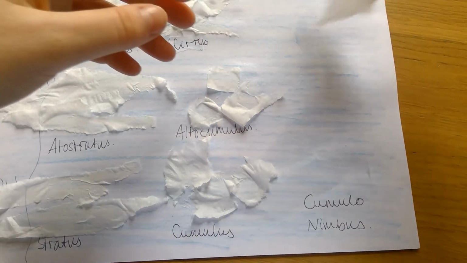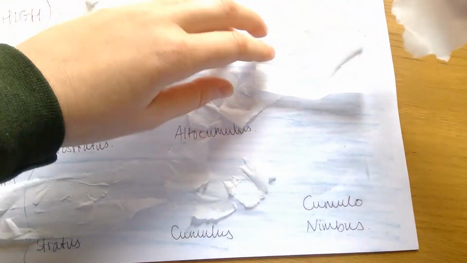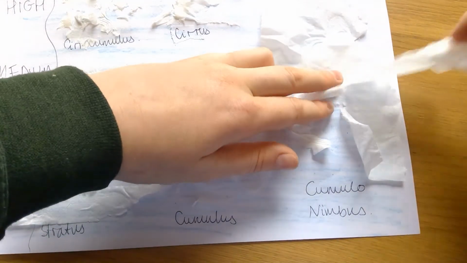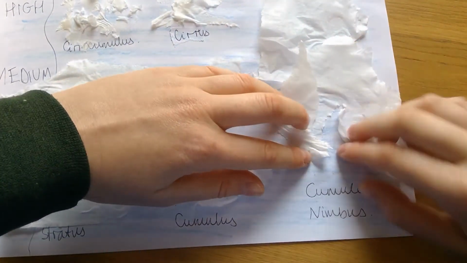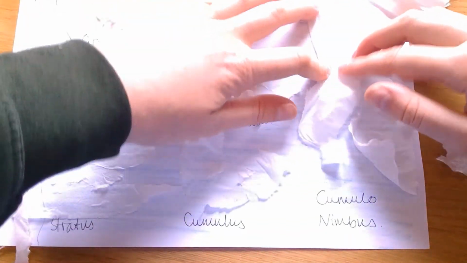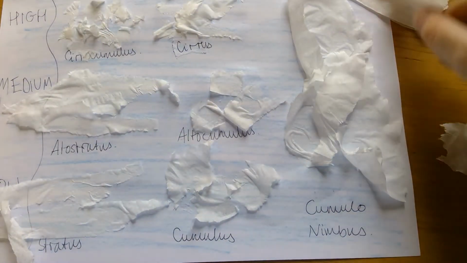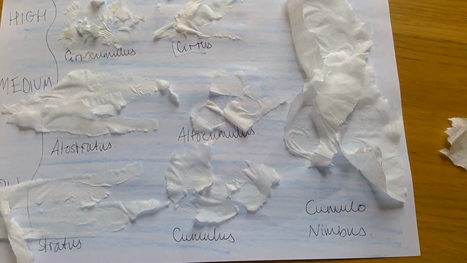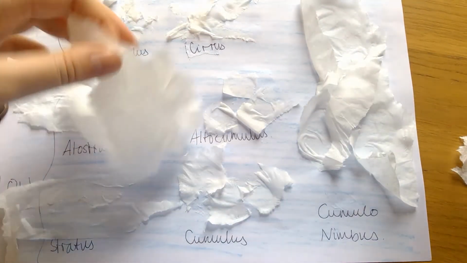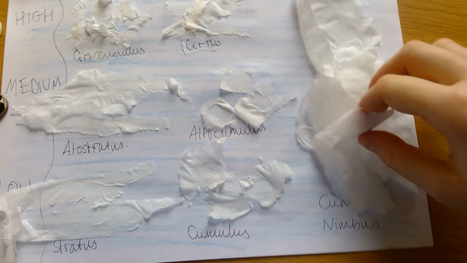And we're going to put our bits of the cloud in the high bit and here. You can make it a bit fluffy if you want. There we go. I'm going to add a bit at the bottom. I'm just going to add a bit more here. There it is.